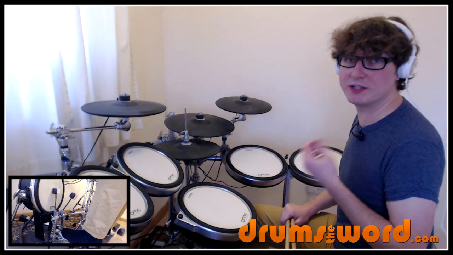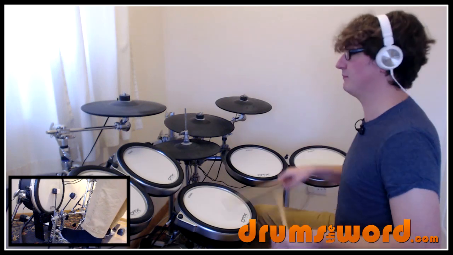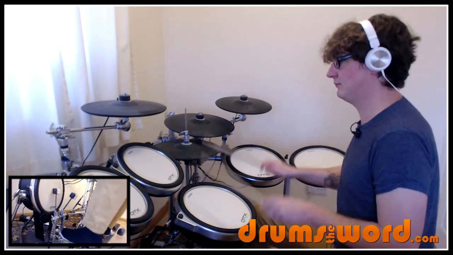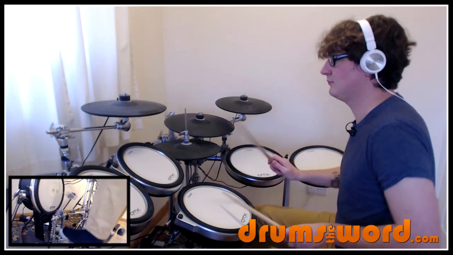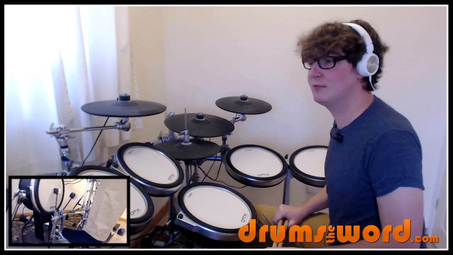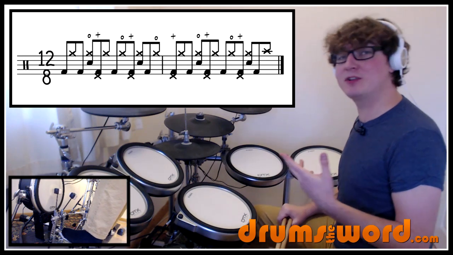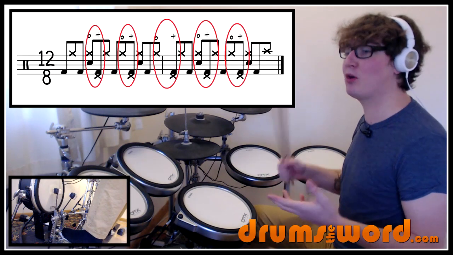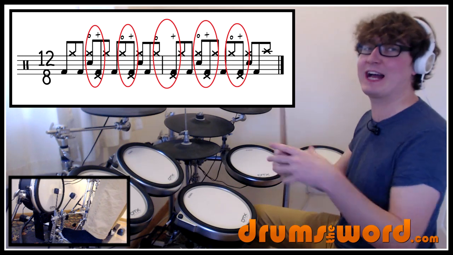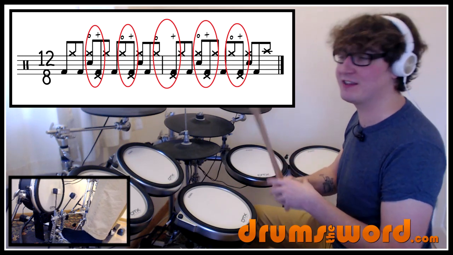Which is a really cool drum beat on its own. Move on right there. But what Danny likes to do is spice it up a little bit more, and he opens the hi-hat every fourth note. So we've got this polyrhythmic effect where the hi-hat is opening and closing every fourth eighth note.